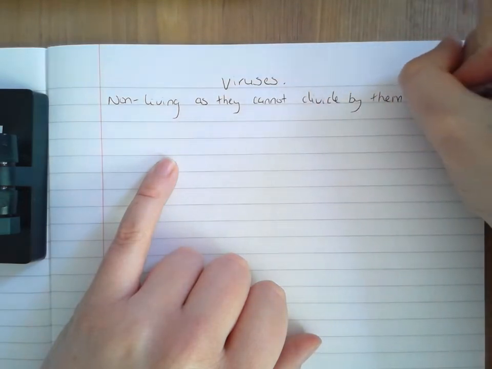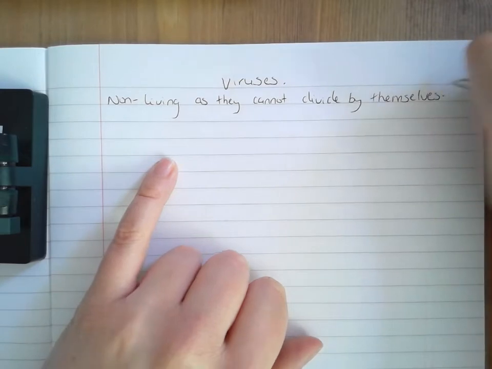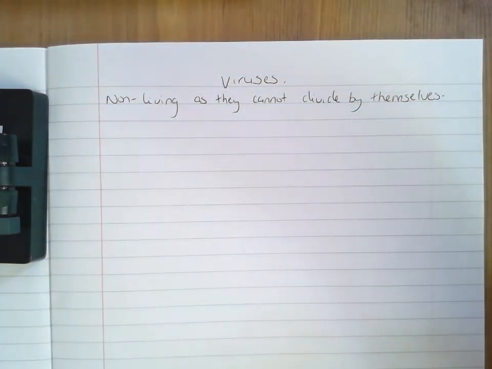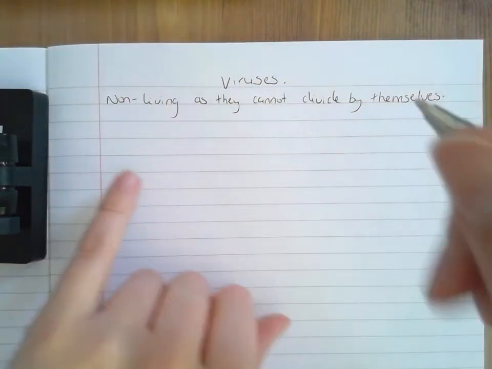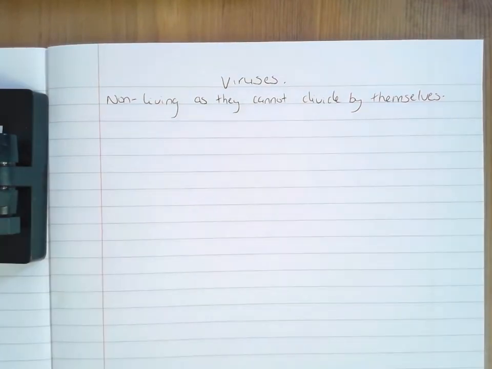And what you'll see when we talk about their mode of action in a few minutes is that they need to infect a host in order to be able to replicate. So when they're by themselves and they haven't infected anything, they can't divide and they can't grow. And if you can't grow and divide by yourself, then technically you're not classed as living. Okay? But we do still include them as a pathogen. We should know that there are, just like bacteria, lots and lots of different types of viruses.